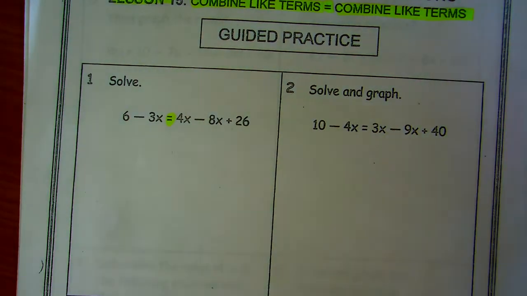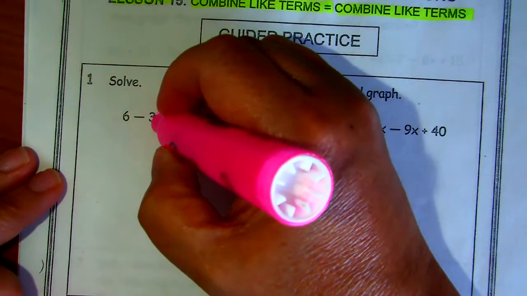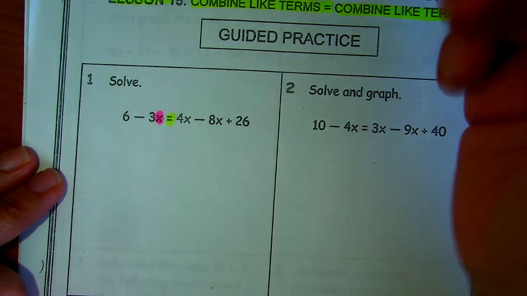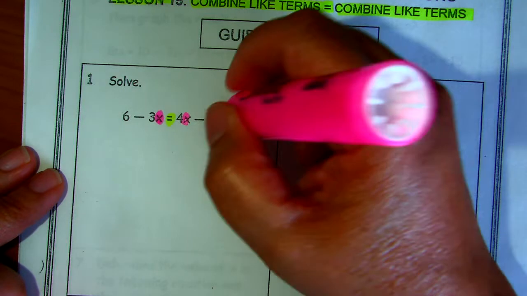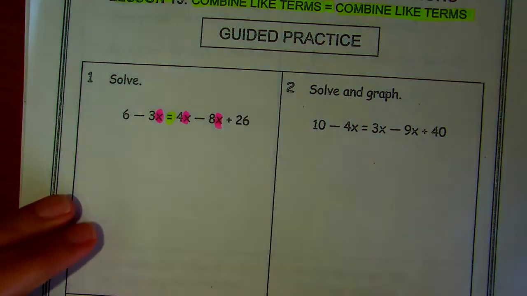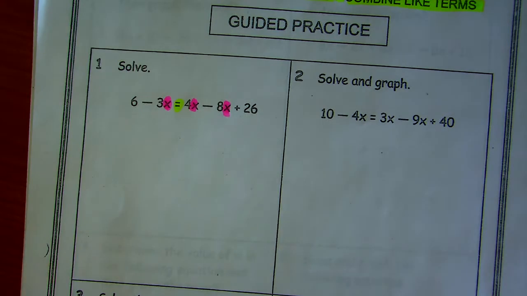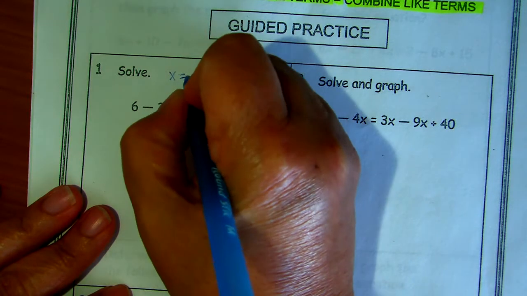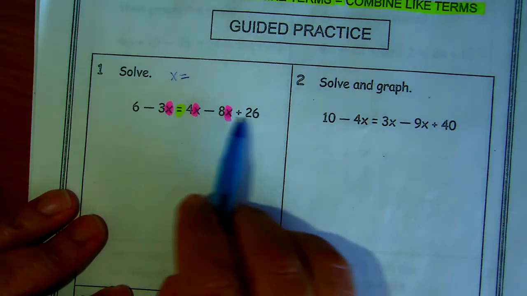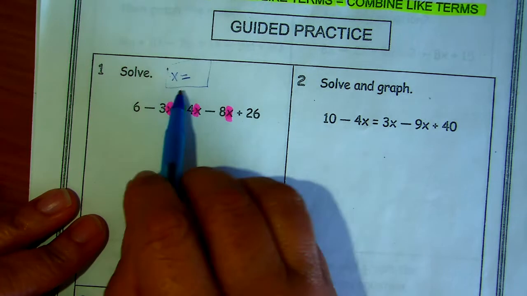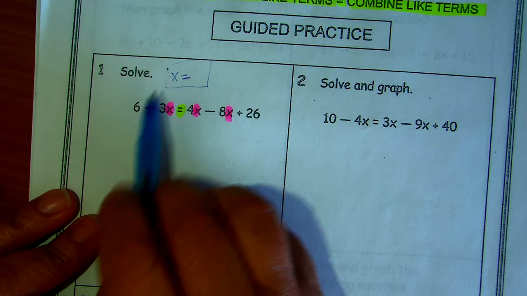All right. The variable that we see here, I'm just going to use the pink. It really doesn't matter because right now we're not working with the vocabulary. I'm just going to highlight the letter that we need to solve for. Here it says solve, so it means that we need to solve for x. We want a value for x, okay? So we have to simplify all this until we get to leaving the x by itself.